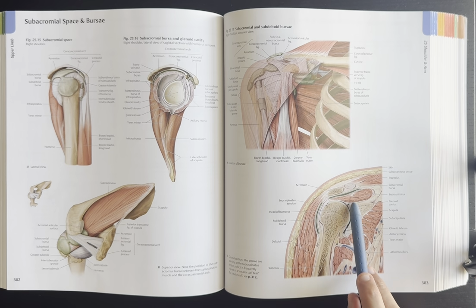And there's the subacromial bursa, which again you can see is just kind of like a little airbag, honestly, designed to take and redistribute any impact or blunt force that the area sustains.